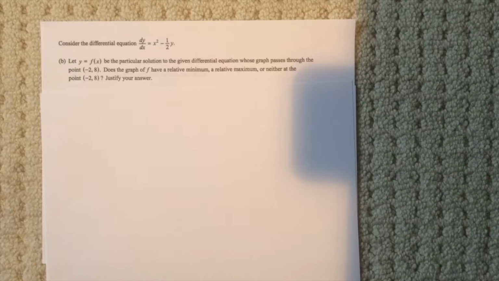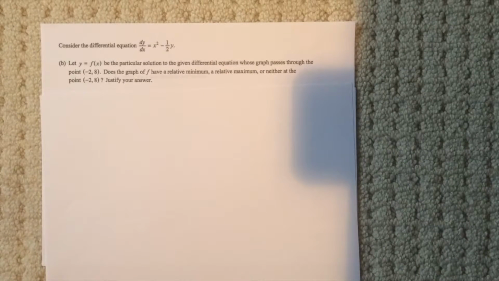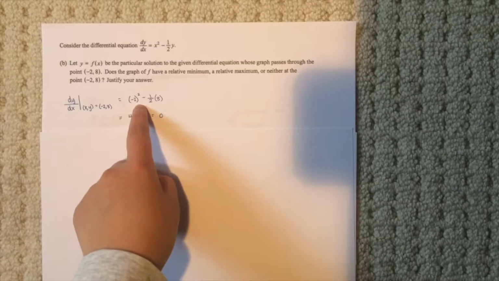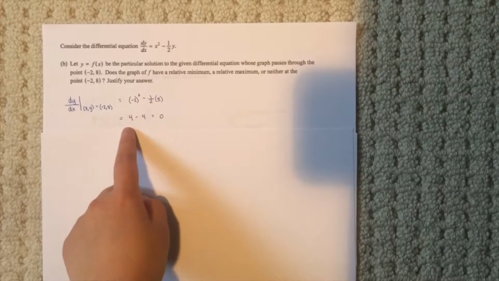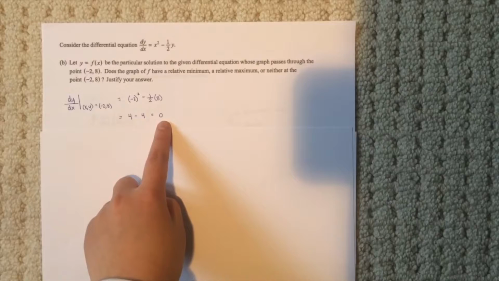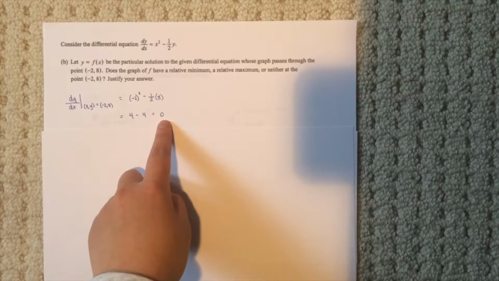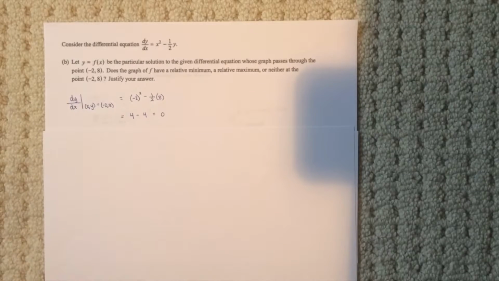So we plug in -2 for x and 8 for y into the first derivative to find that it's equivalent to -2 squared minus 1/2 times 8, which is equivalent to 4 minus 4, or 0. So now, knowing that the first derivative is 0, we can go into the second derivative, which we solved for in the first part of the question.